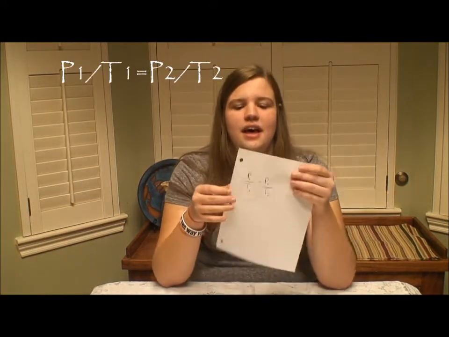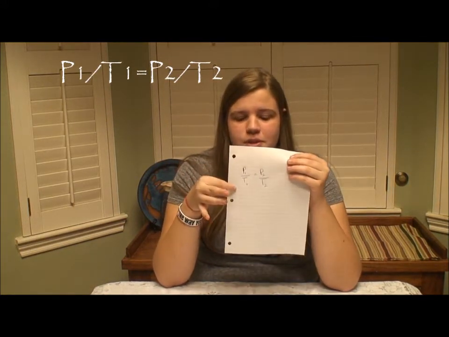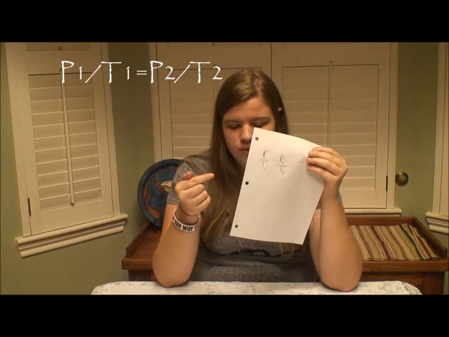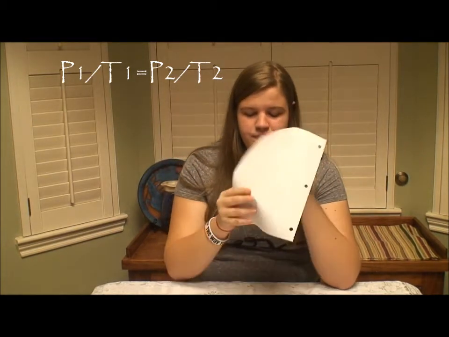In order to solve a problem using Gay-Lussac's law, you will have to use the formula, and it's that the pressure 1 over temperature 1 equals pressure 2 over temperature 2. You will have to set up a chart with your pressures and your temperatures. Once you fill in your chart, you have to make sure they're all in the correct units. In order to use Gay-Lussac's law correctly, the temperatures both have to be in Kelvin. So in order to convert, you take your Celsius temperature and add 273 to that value.